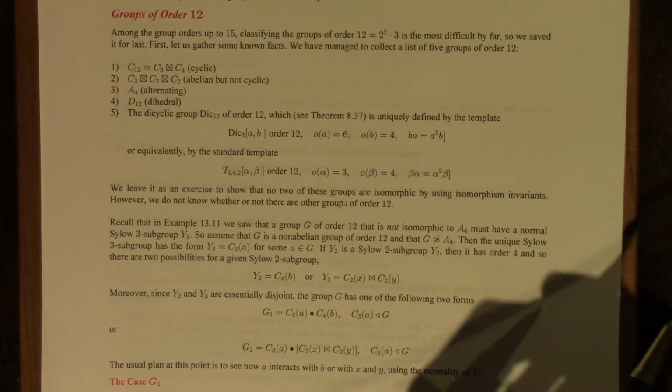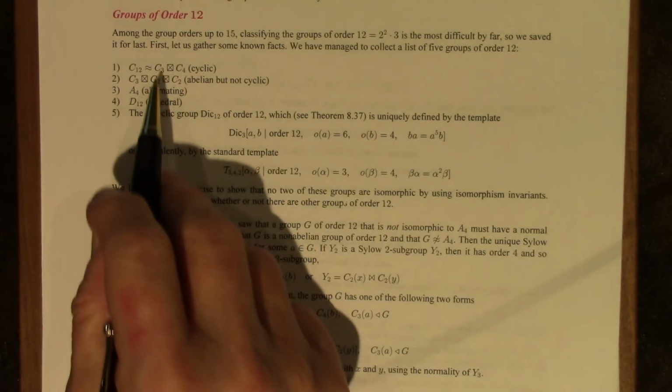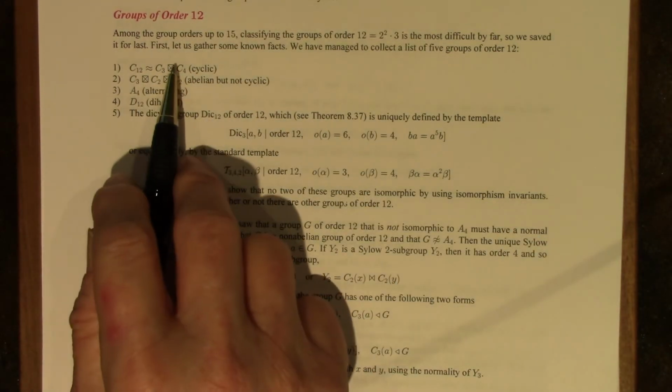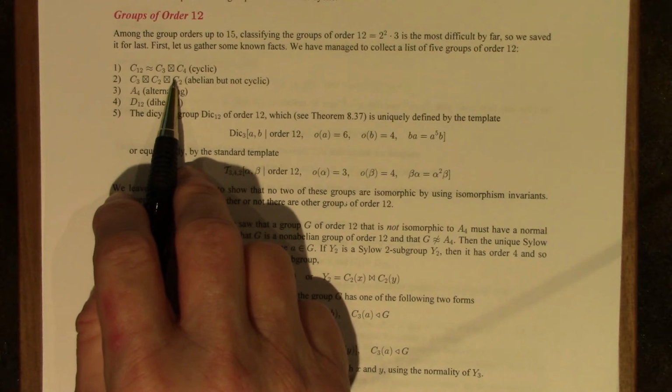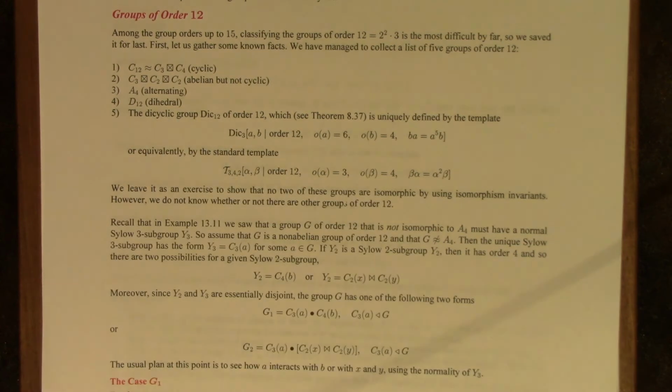Now I'm going to leave it as an exercise for you to show that no two of these groups on the list are isomorphic. And that may sound like a daunting problem, but it's not as bad as it sounds if you remember the concept of an isomorphism invariant. For example, neither of the abelian groups, there's 2 of them, can be isomorphic to any of the non-abelian groups, because isomorphisms preserve abelianness.